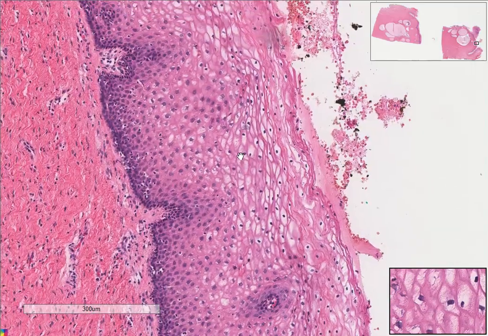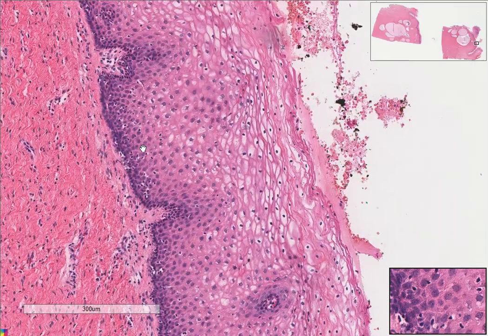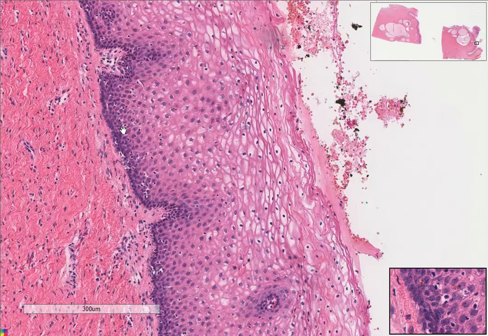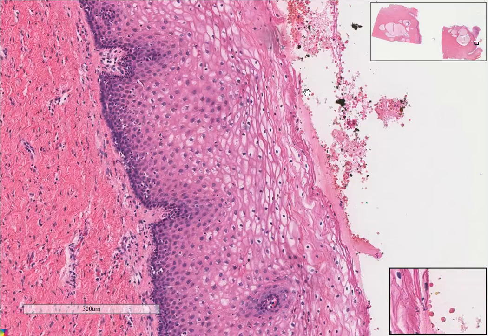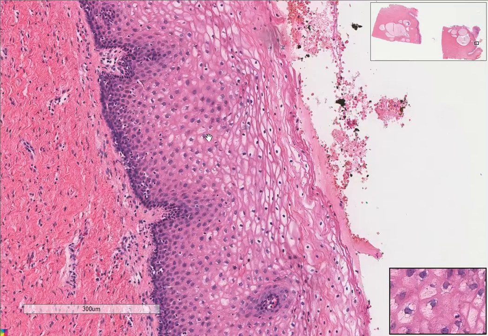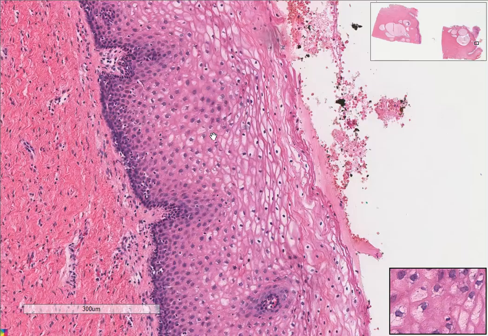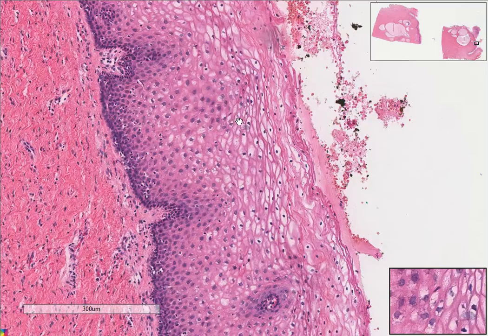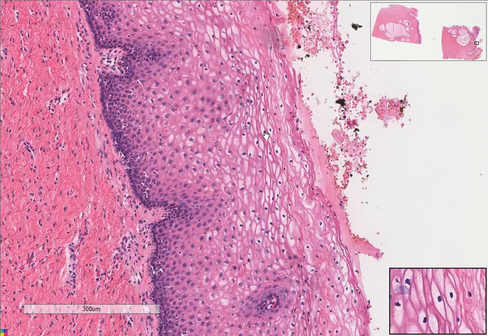So when we say there's a carcinoma in situ, you see this normal progression in the epithelial cells, the normal maturation, is distorted. So there's what we call CIN 1, 2, and 3, or low grade squamous intraepithelial lesion to a high grade squamous intraepithelial lesion.